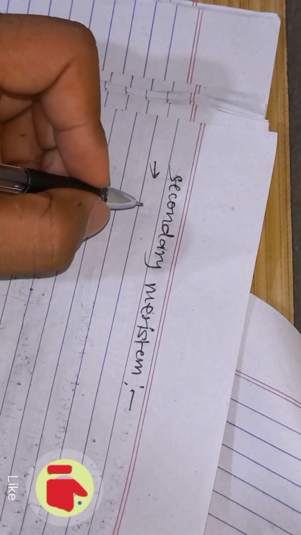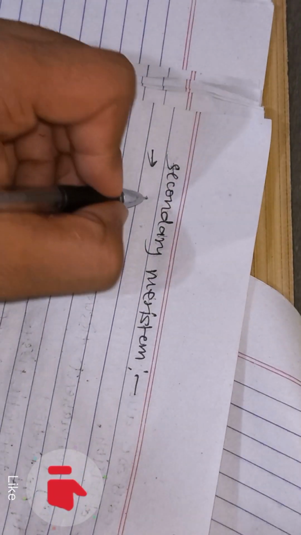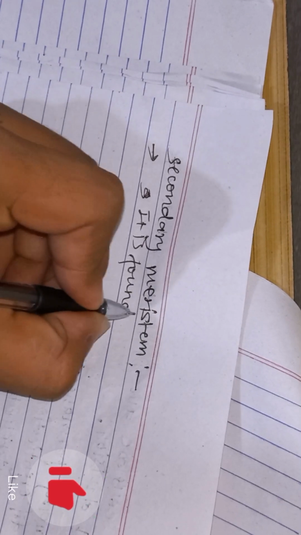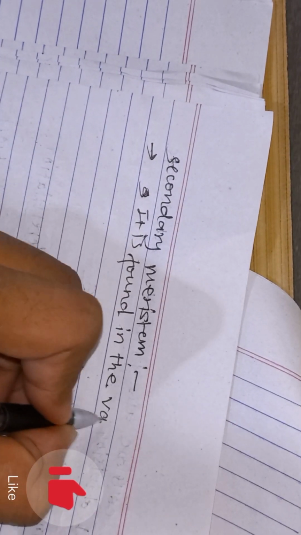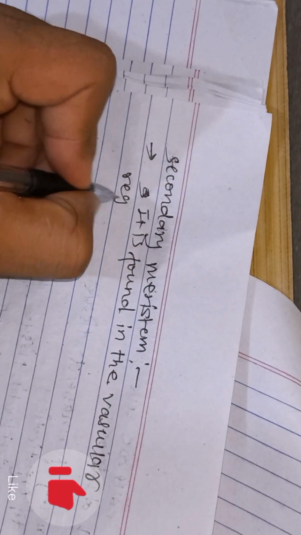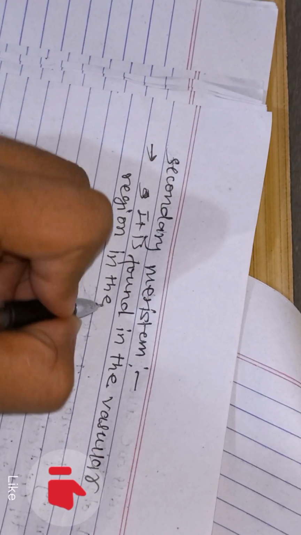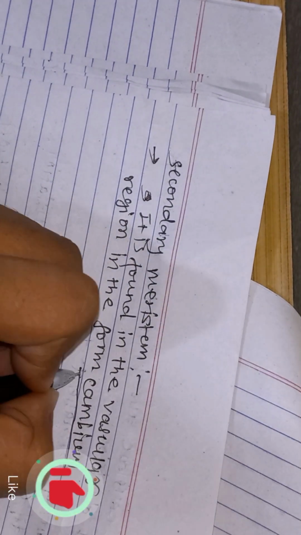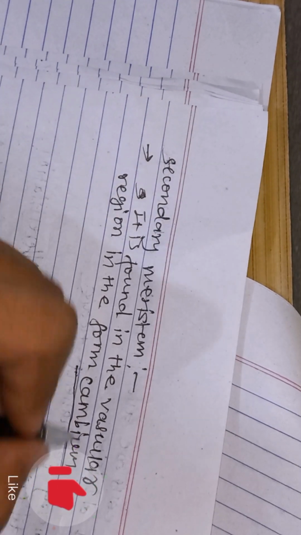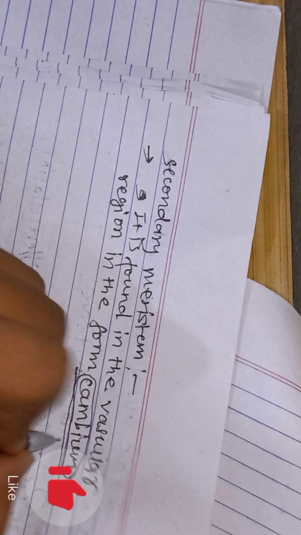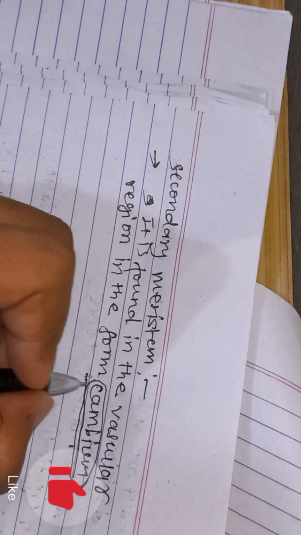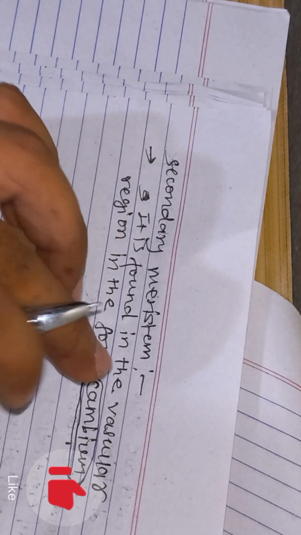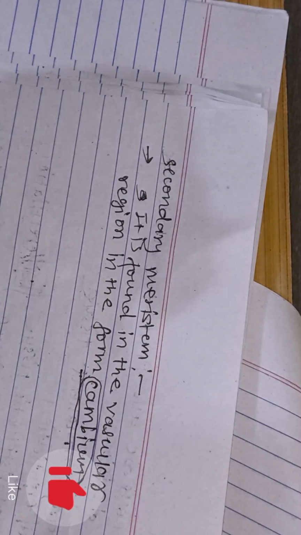Secondary meristem is found in the vascular region in the form of cambium. What does this cambium mean? We will discuss later, because we are going to study this term in the same topic. So just know for now that it is found in the vascular region in the form of cambium, and the word cambium we will discuss later.